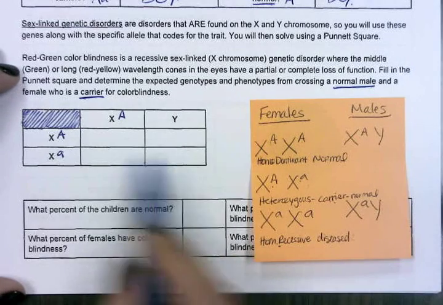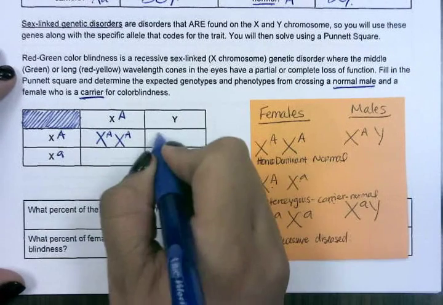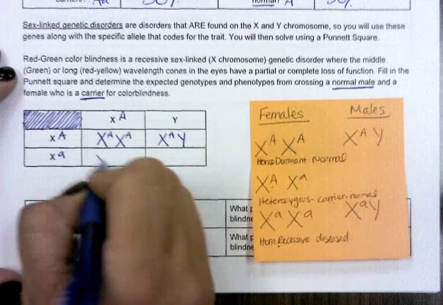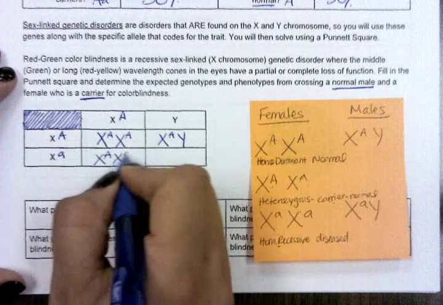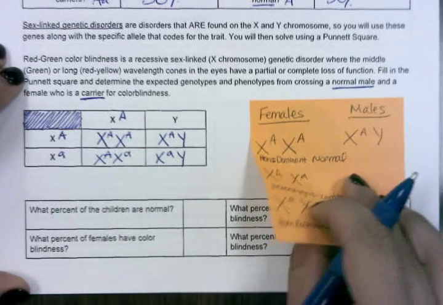Now as you solve this, it's going to be X capital A, X capital A. And when you're making the male, it's going to be X first. Okay, then you do the same, and here we go. So I'm going to go ahead and just slide this up a little bit.